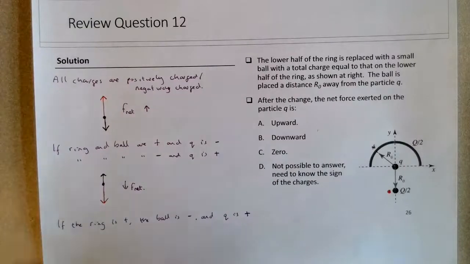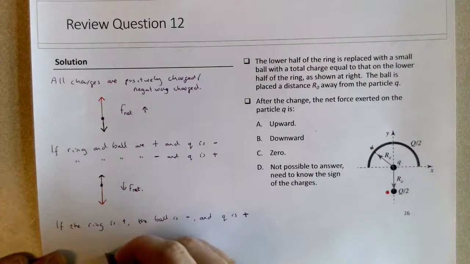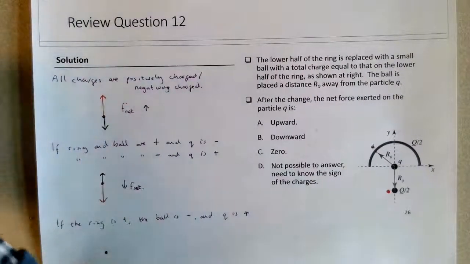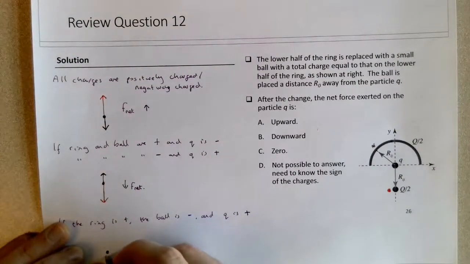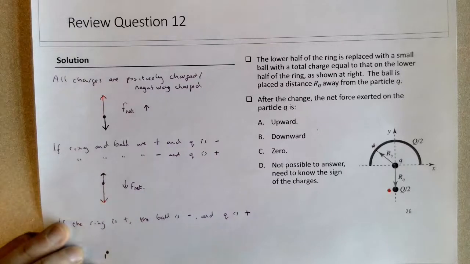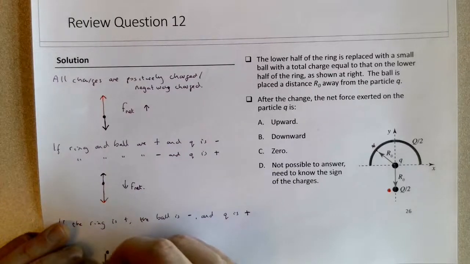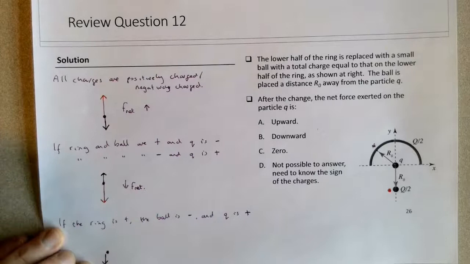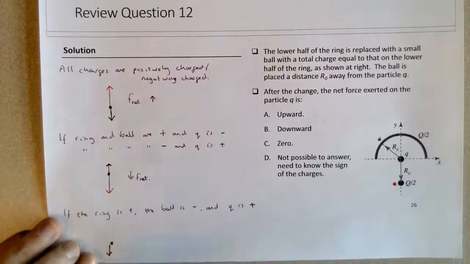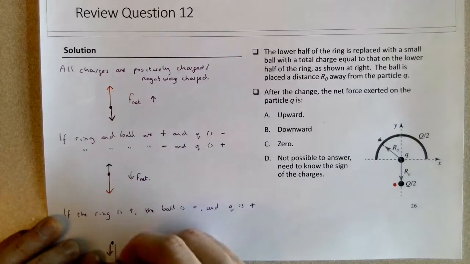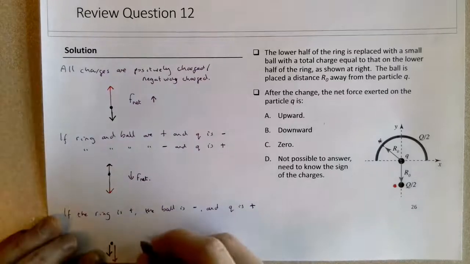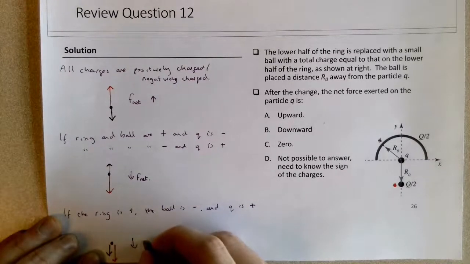If the ring is positive and the Q is positive, then there will be a repulsive force by the ring, and if the ball is negative and the Q is positive, there will be a larger attractive force. So in this particular case, the net force will be downward.